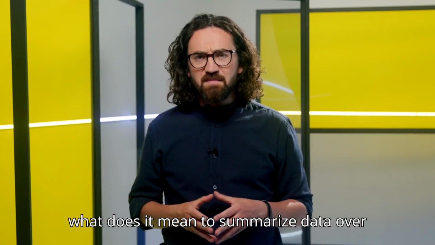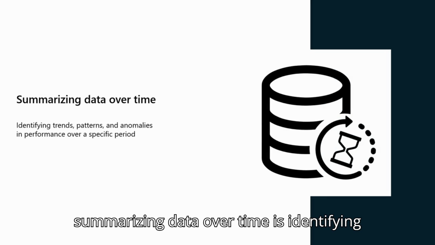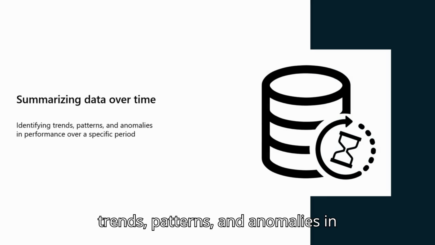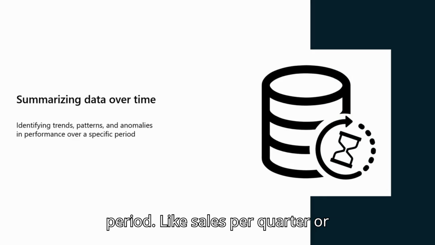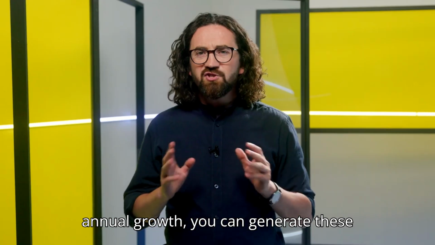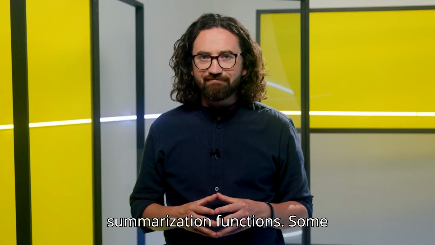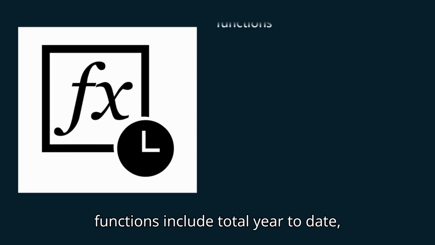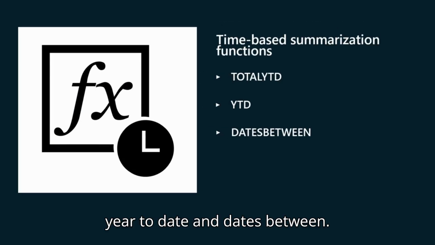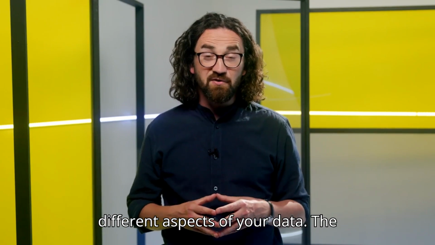So, what does it mean to summarize data over time? At its core, summarizing data over time is identifying trends, patterns, and anomalies in business performance over a specific period, like sales per quarter or annual growth. You can generate these insights by using time-based data summarization functions. Some frequently used examples of these functions include total year-to-date, and dates between. Each function generates insights into different aspects of your data.